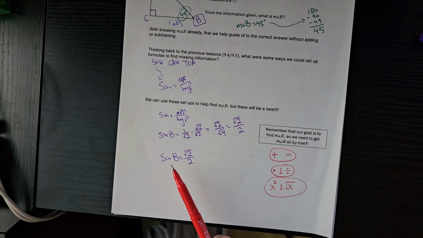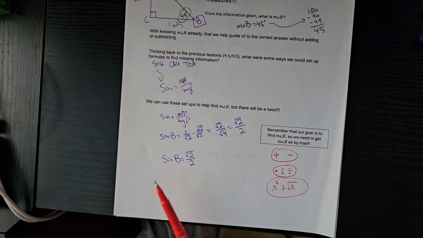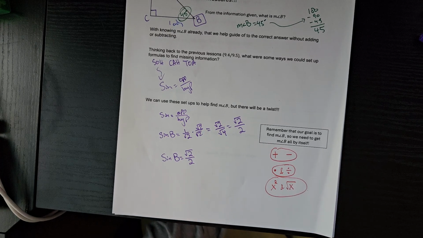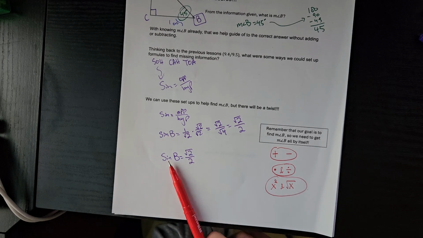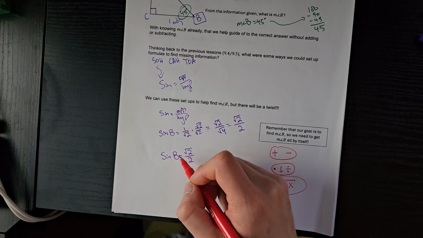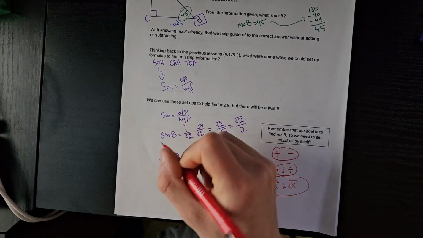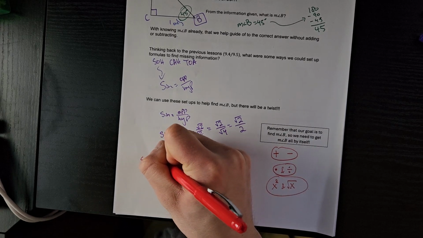To find this angle measure, since we can't get rid of sine by doing division or multiplication, we are going to have to take the inverse of sine. What do I mean by taking the inverse? Since we have the sine of b, I can multiply this by the sine of -1.